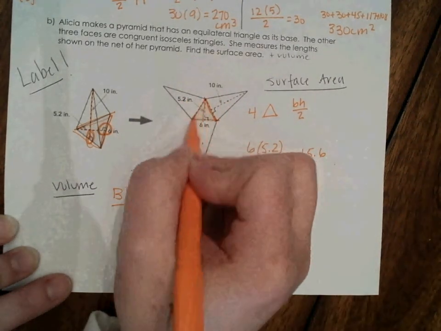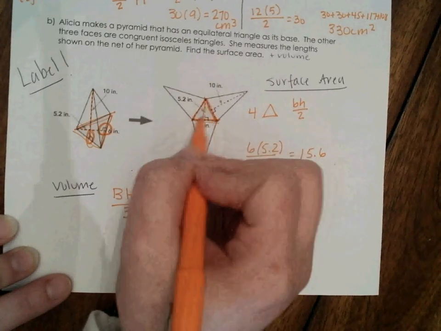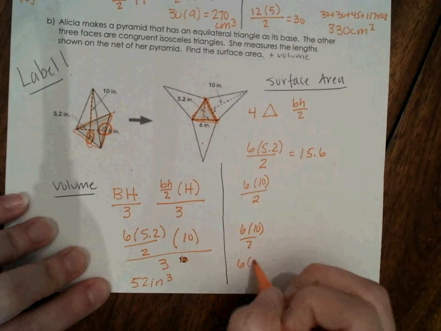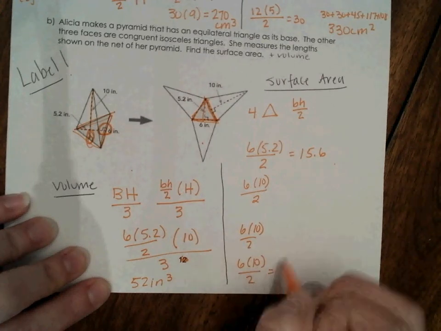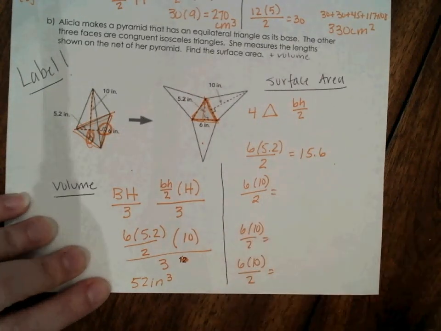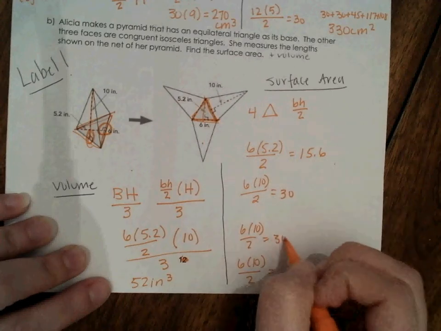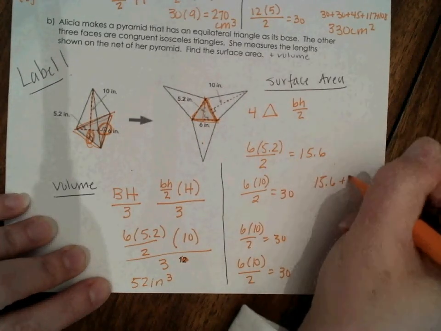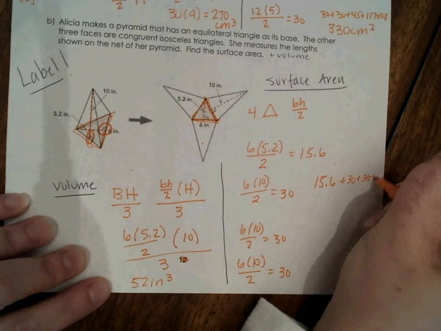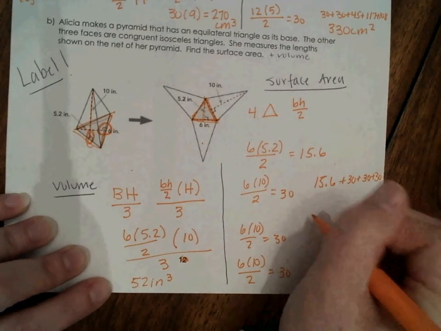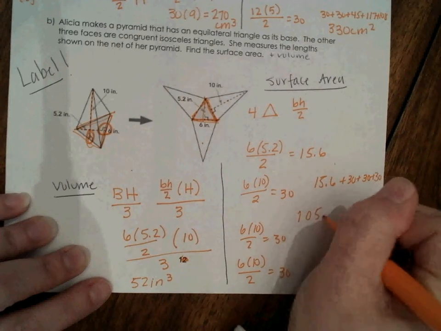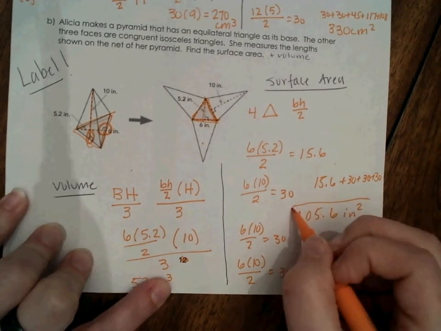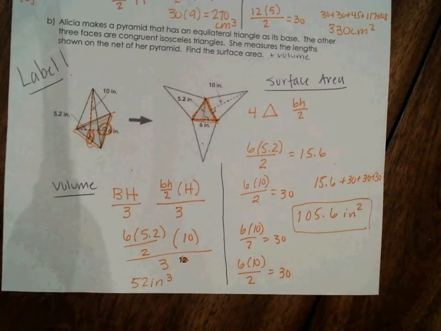All these outside triangles are the same because it's an equilateral triangle as my base. So 6 times 10 divided by 2, and 6 times 10 divided by 2, because there are 3 of them, giving me 30. Adding them all together, 15.6 plus 30 plus 30 plus 30 ends up giving me a surface area of 105.6 inches squared.